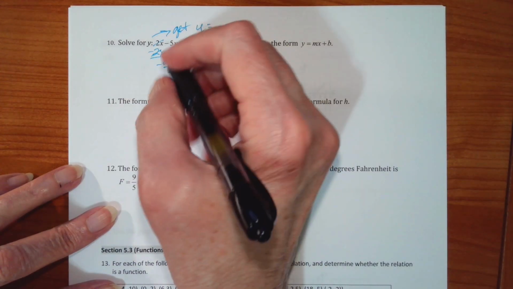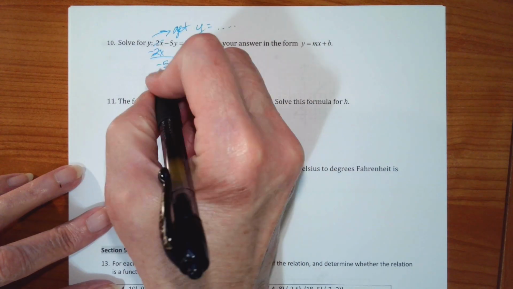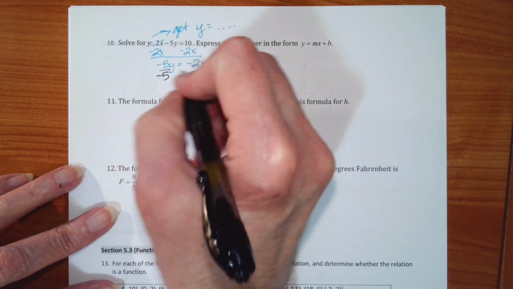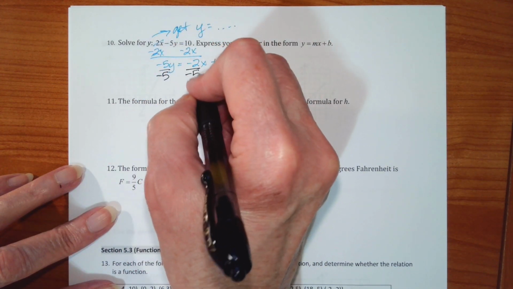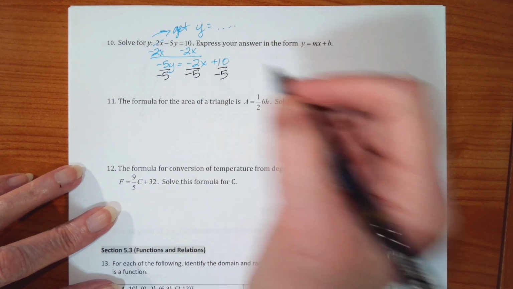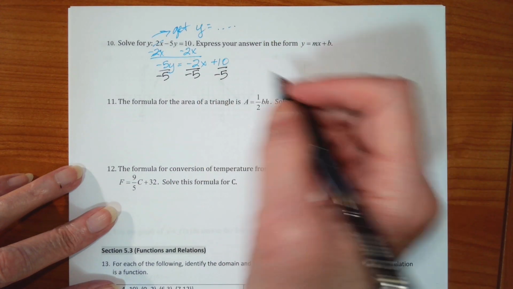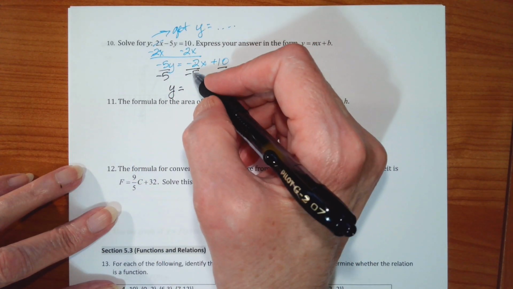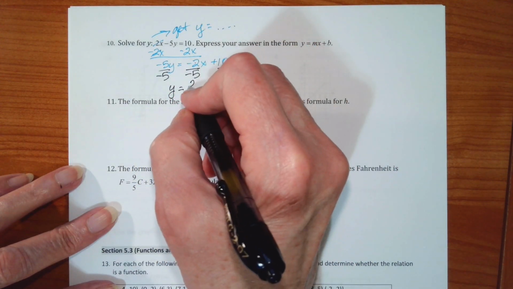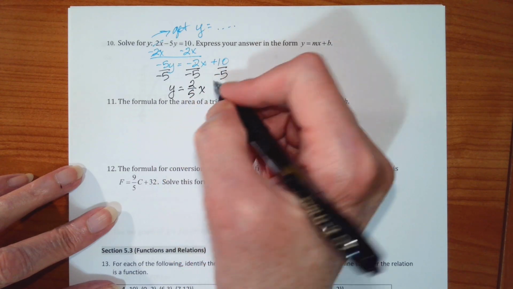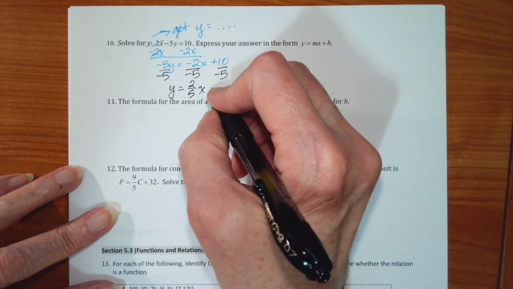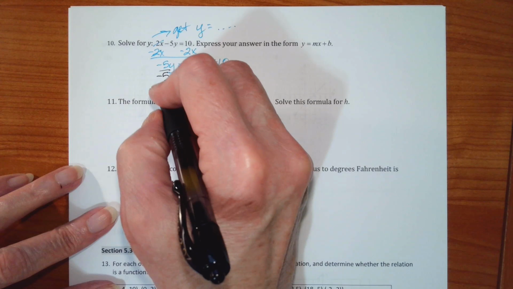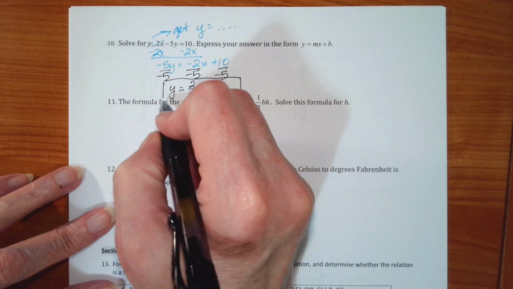Okay, I've got to get the y by itself, which means I'm going to divide everything by negative 5. That gives me y equals negative 2 divided by negative 5 is a positive 2/5 x. 10 divided by negative 5 is negative 2. And it's in the appropriate form.